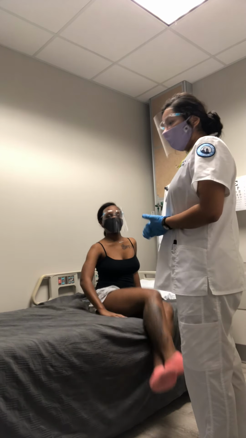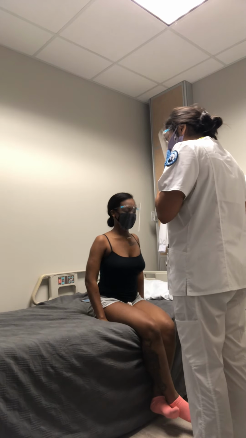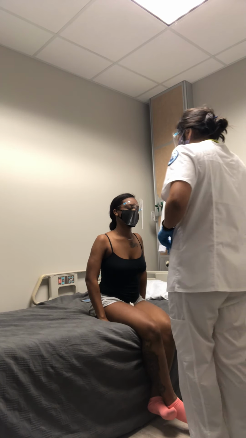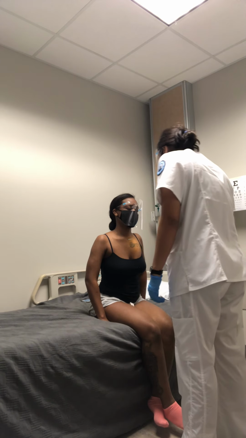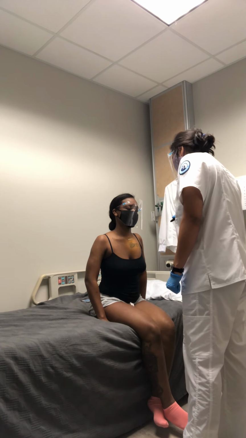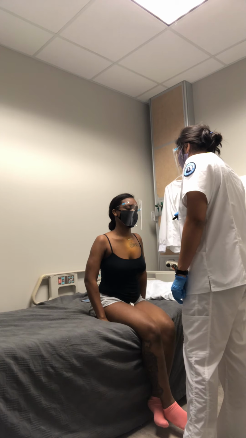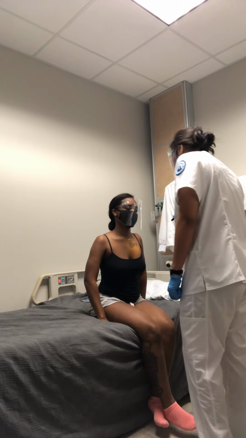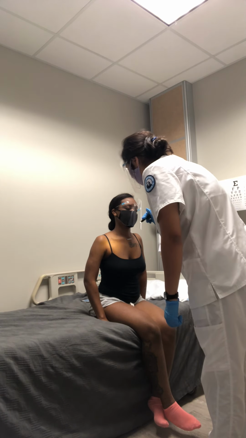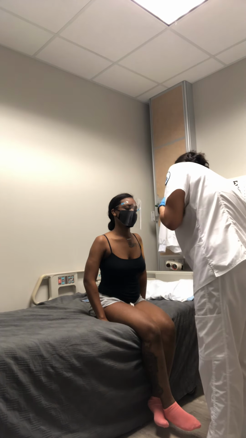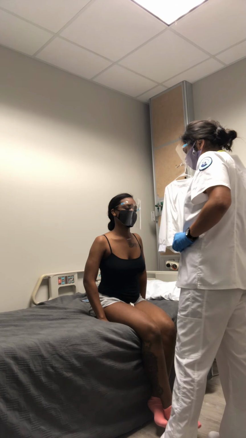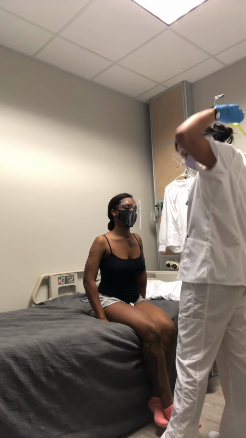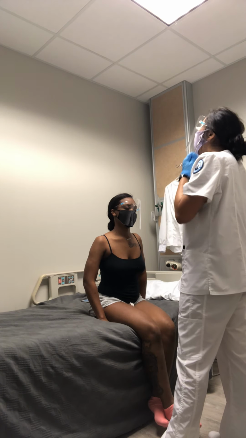So now we're going to begin anterior thorax assessment. I'm going to first begin by assessing any skin characteristics. Patient does have a tattoo below left clavicle and upper thorax. No noticeable lesions and no noticeable bruising. So now I'm going to listen to her breathing sounds, auscultating anteriorly as well.